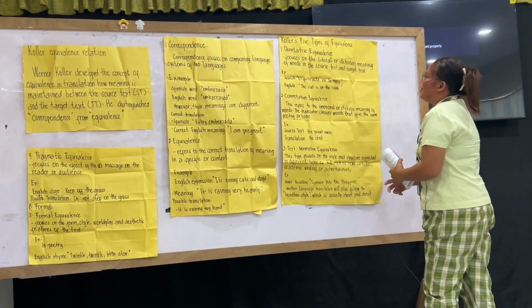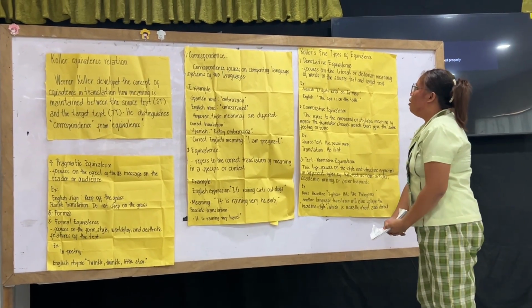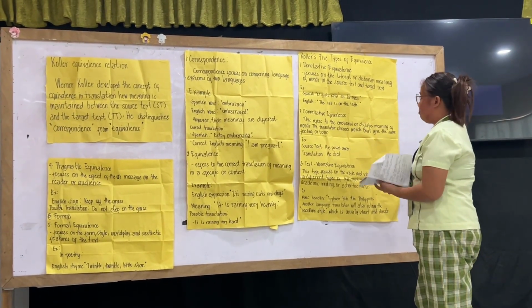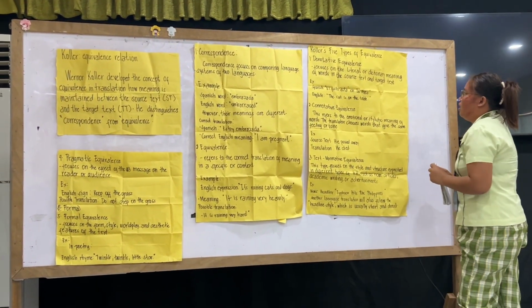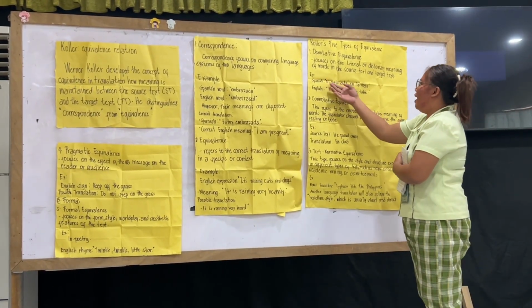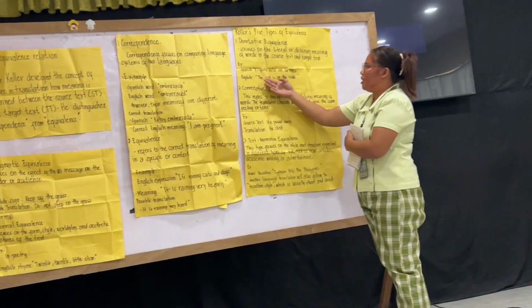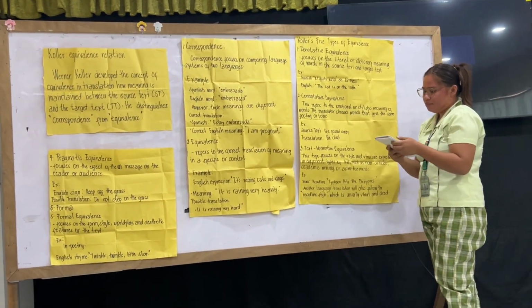Colla's five types of equivalence. The first one is denotative equivalence. It focuses on the literal or dictionary meaning of words in the source text and target text. For example, El gato está en la mesa. In English translation: the cat is on the table.